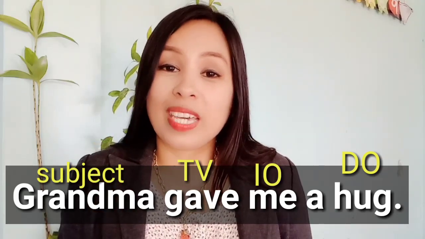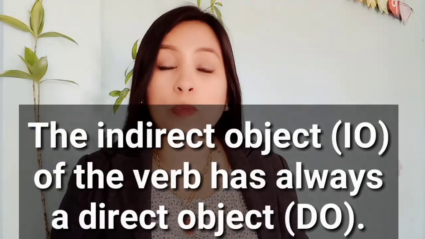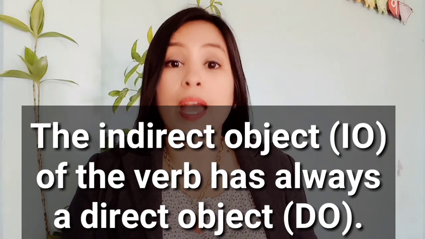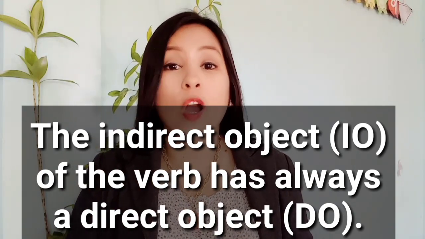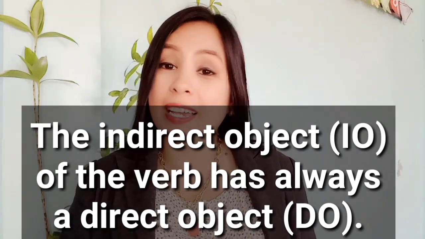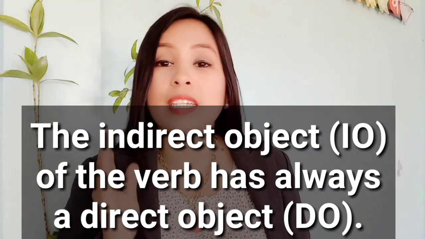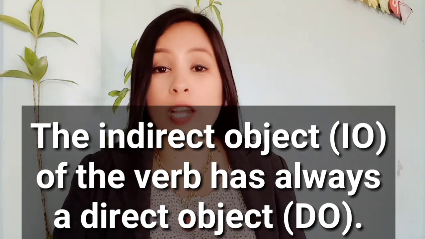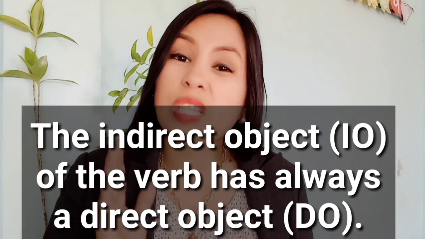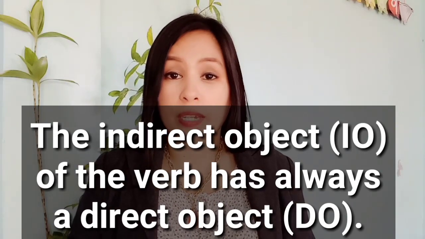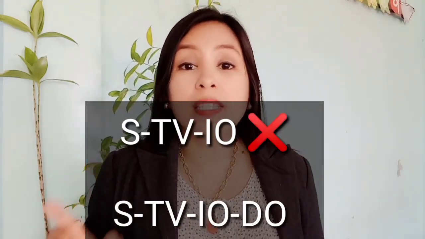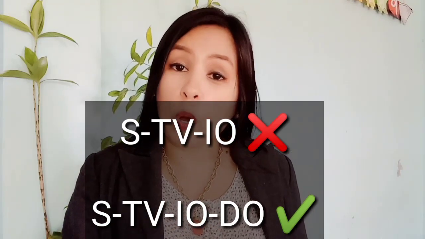Take note on this. The indirect object of a verb has always a direct object. Again, the indirect object of a verb has always a direct object. So there is no sentence pattern as S-TV-IO.